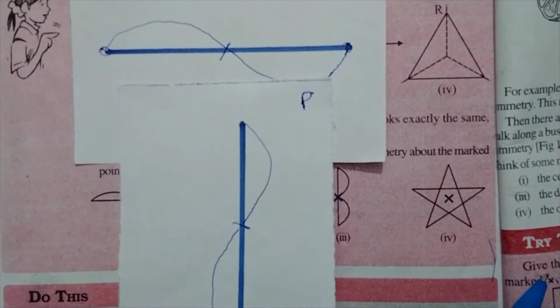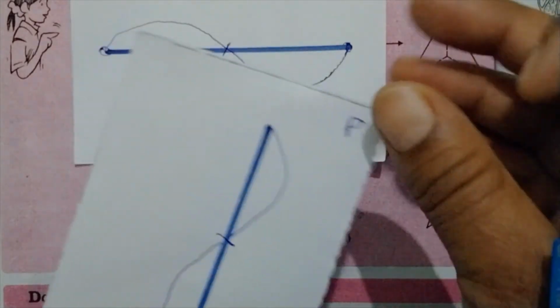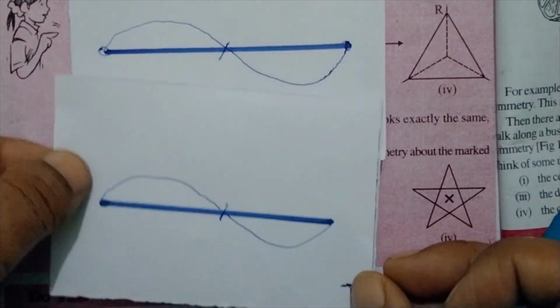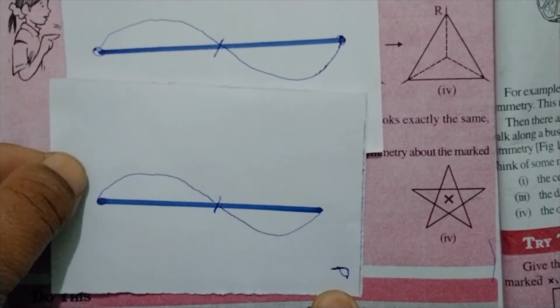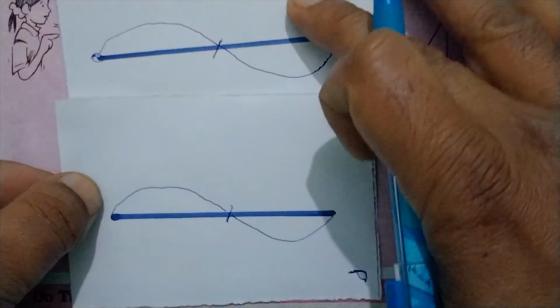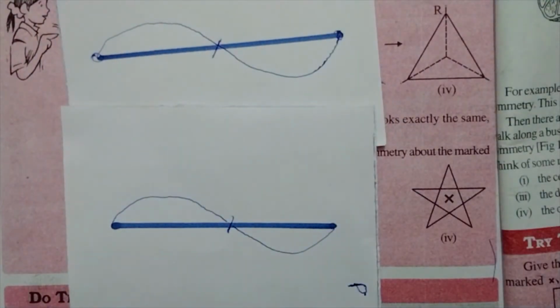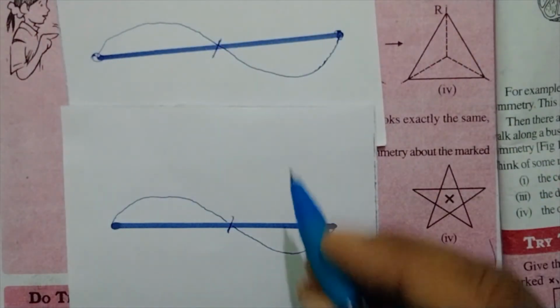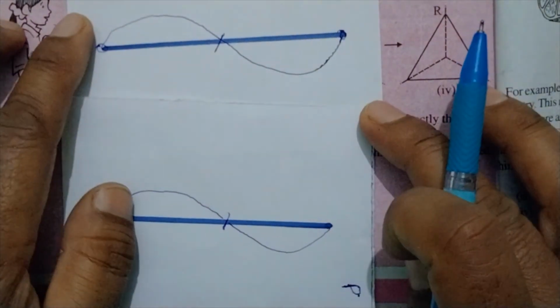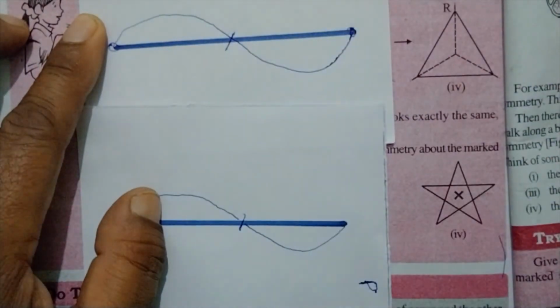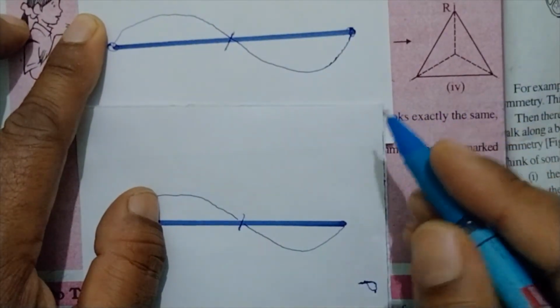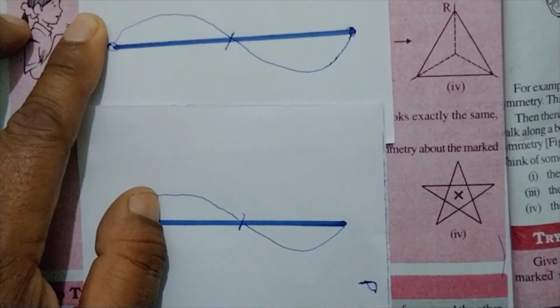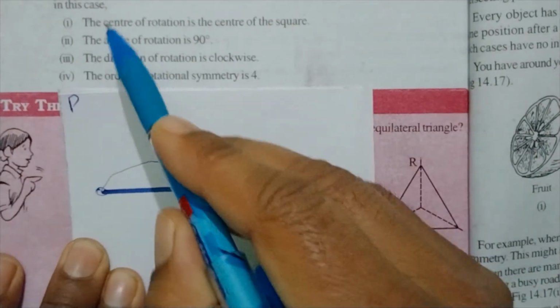Are both the pictures same? No, there is a difference. Again now what happens? This moves. P reaches downward. Are these two diagrams same? Yes, they are same. So what happens? What is the order of this rotation? Order of this rotation is 2.